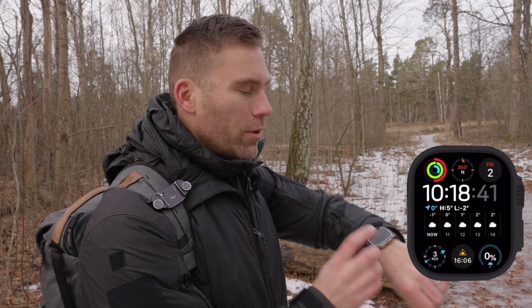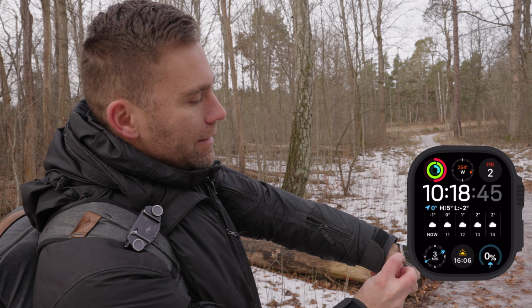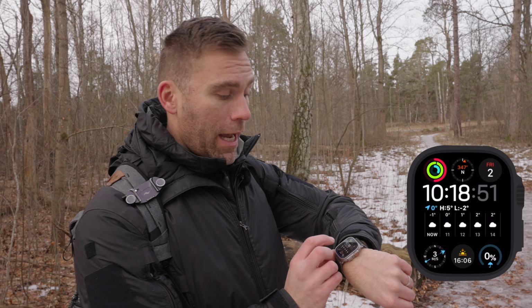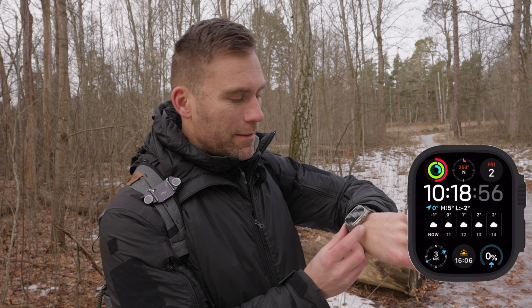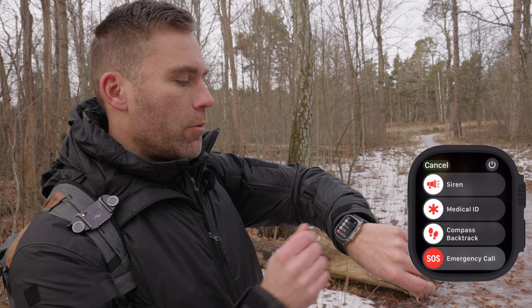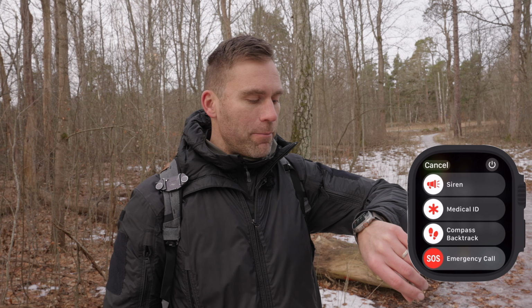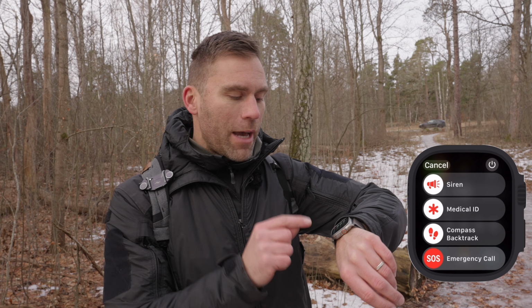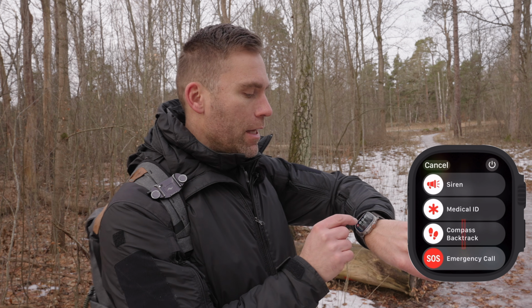Then you actually have a shortcut, even if you don't have an Apple Watch Ultra, because the Apple Watch Ultra has this action button here on the side that you can program to enable backtrack feature. But if you don't have that, you actually don't need to program that, because you just press the big button here on the Apple Watch and we can see, if we press and hold, we get here where we have the siren, the medical ID, we have emergency call, and we also have Compass Backtrack. So just by swiping that one, we get directly into the Compass app and we are enabling the backtrack feature. So that is how easy you can do that.